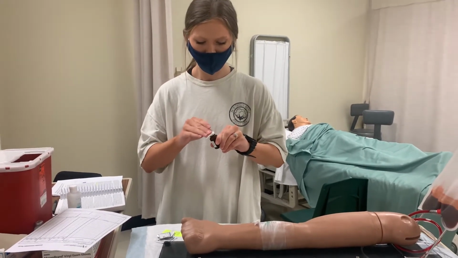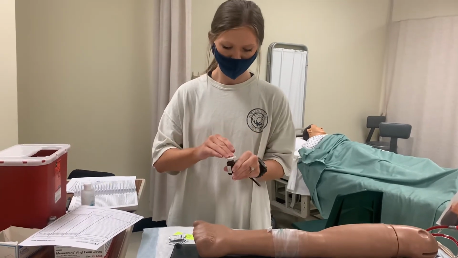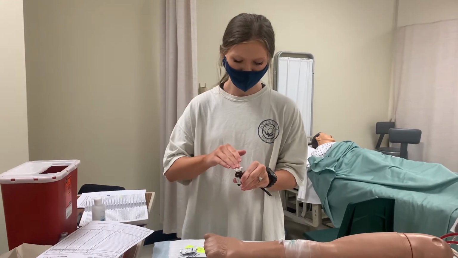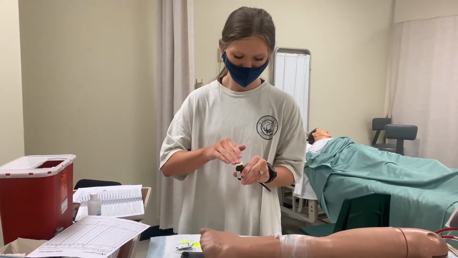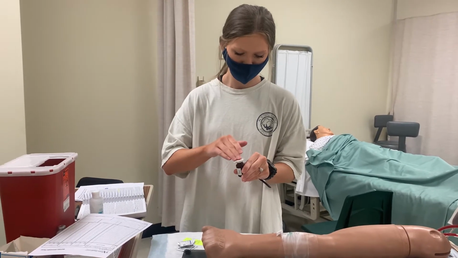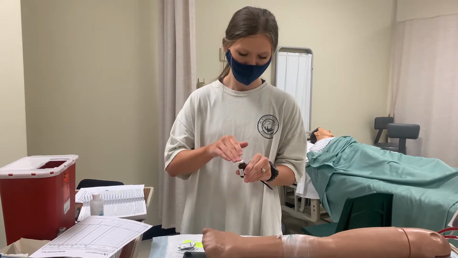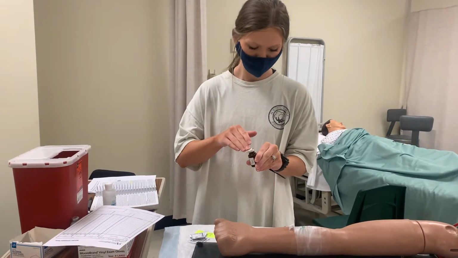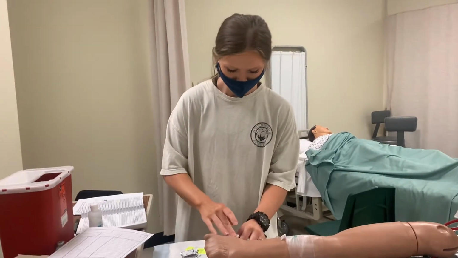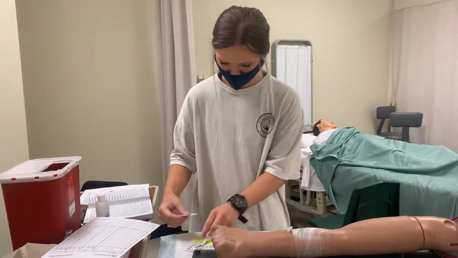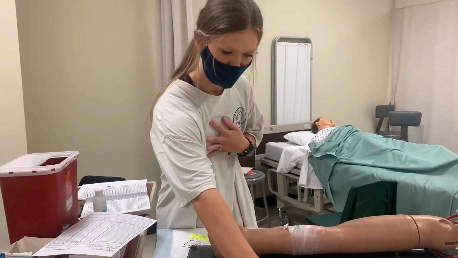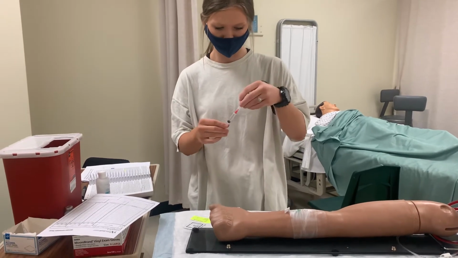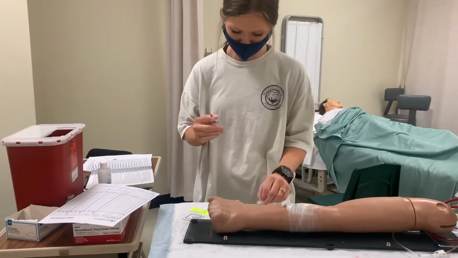I'm getting ready to prepare my medication. I'm going to wash my hands. Okay, grab my bottle and clean it. I'm going to clean it for 30 seconds and let it dry 30. Okay, so that was 30 seconds. Go ahead and throw that away. While that's drying, I have my 2 milliliters of air, and I'm going to get ready to inject that in here.